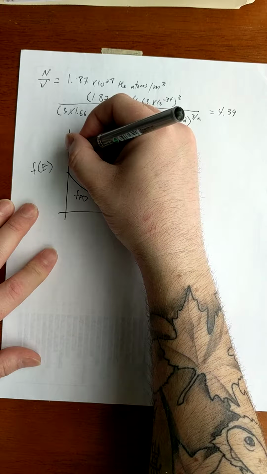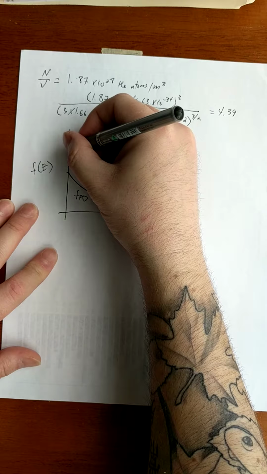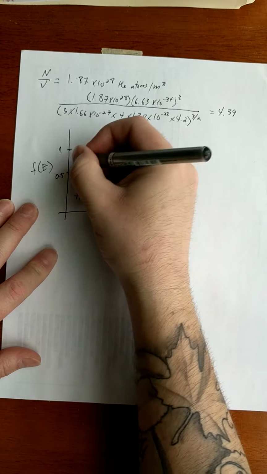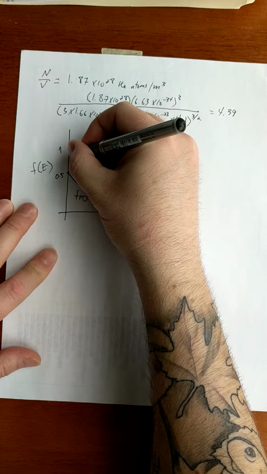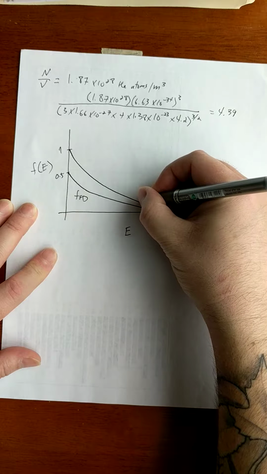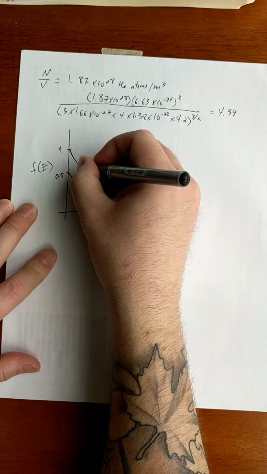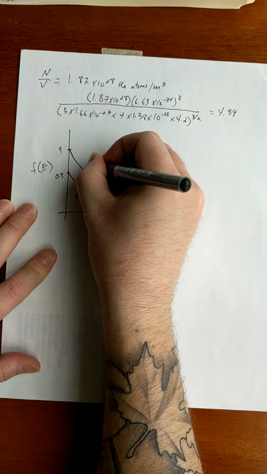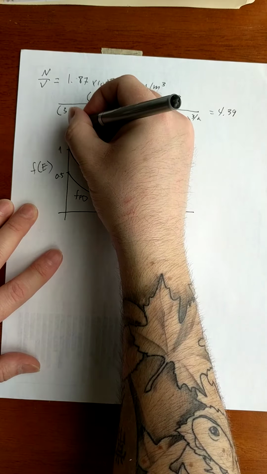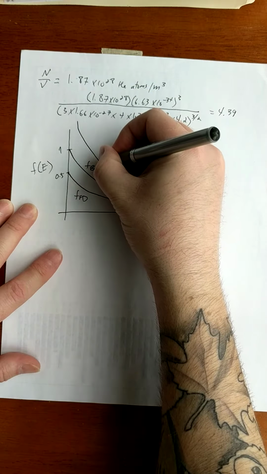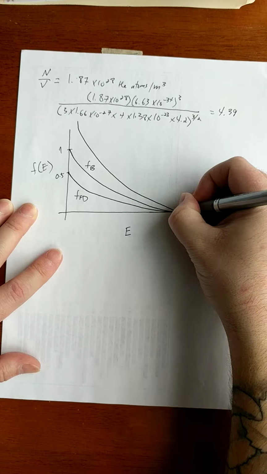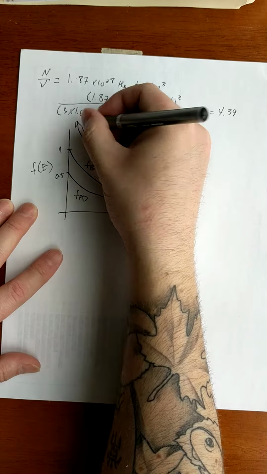So this is 1, this is 0.5. This is Boltzmann. And Bose-Einstein goes up to infinity.